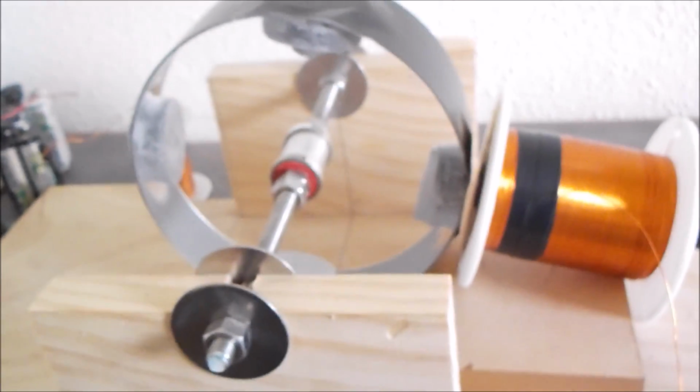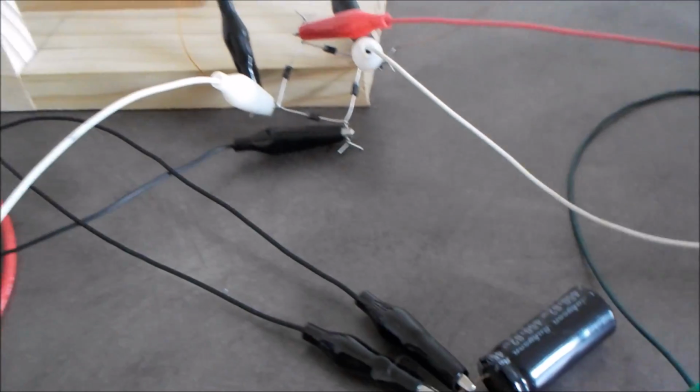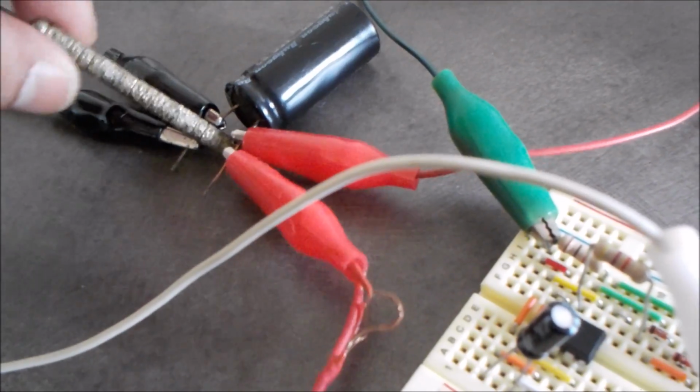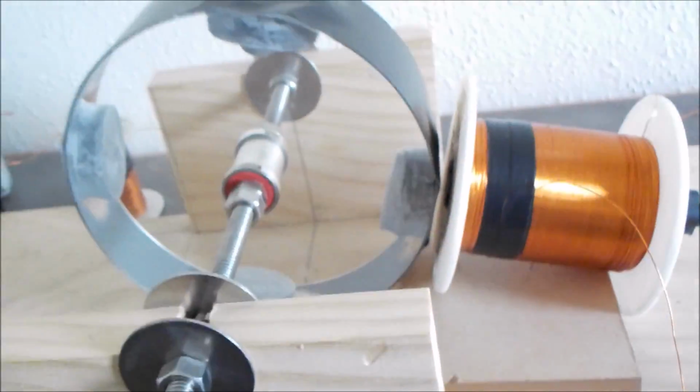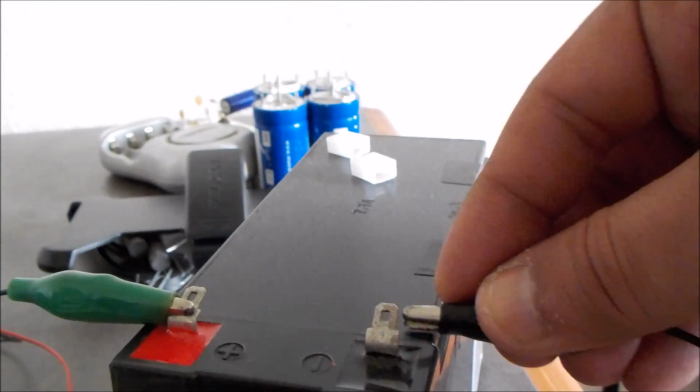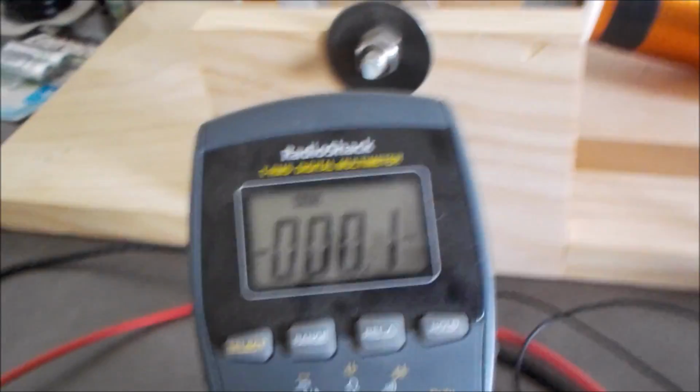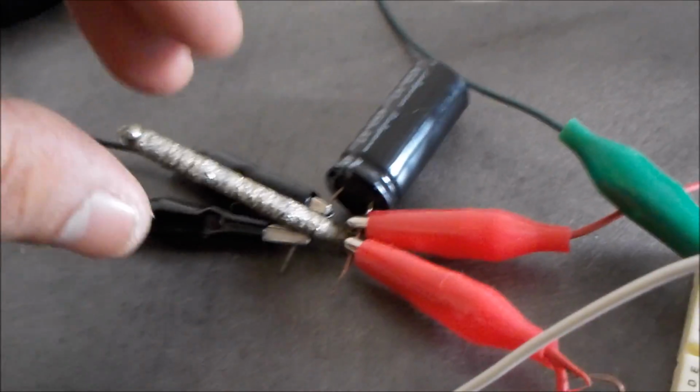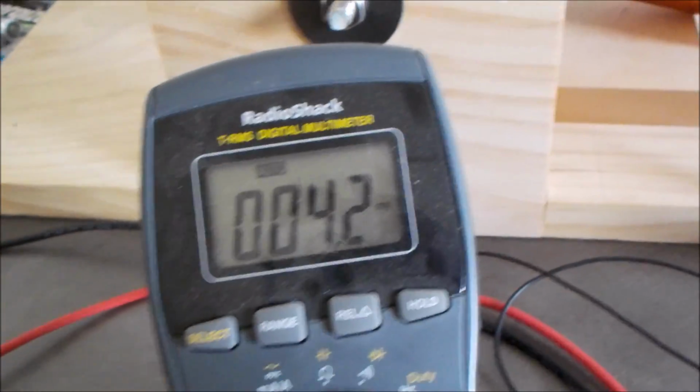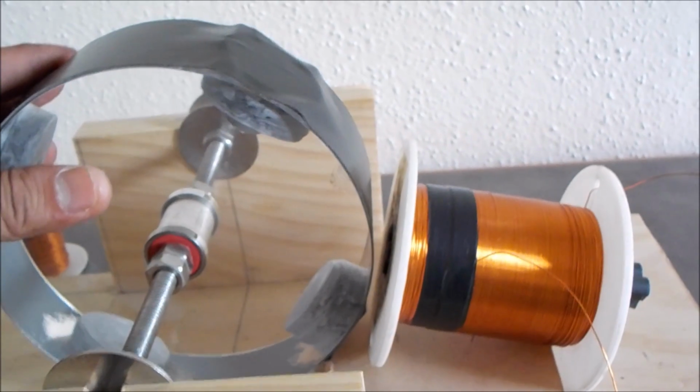If I had my camera being held by something, I could do that a lot more accurately. But anyways, so I'm shorting it again. Okay, now we're going to turn on our switch, our AC switch. So that's going. That's running. Alright, now we're going to take the short off, and we're going to do the exact same thing. We're going to pull this down a little bit.